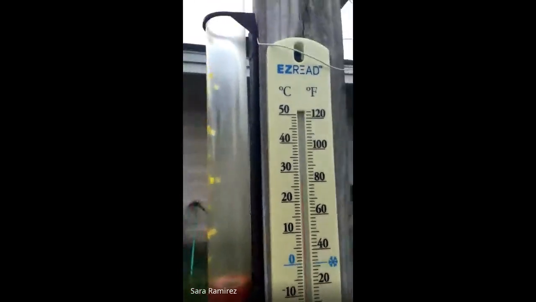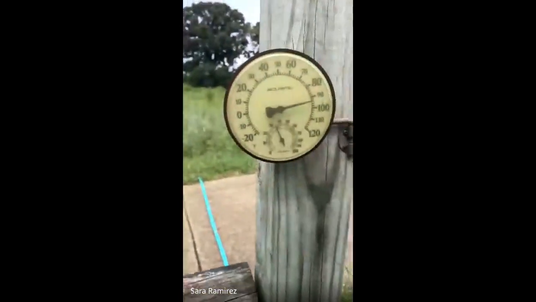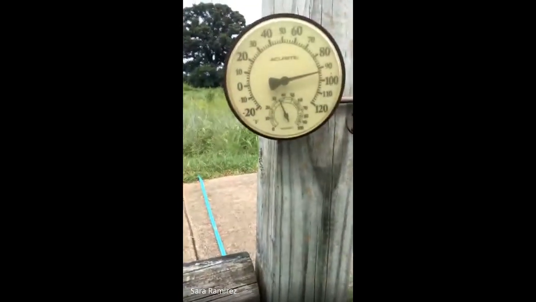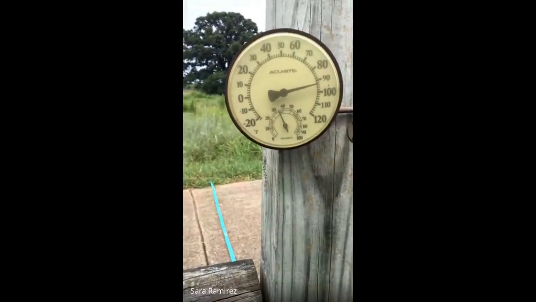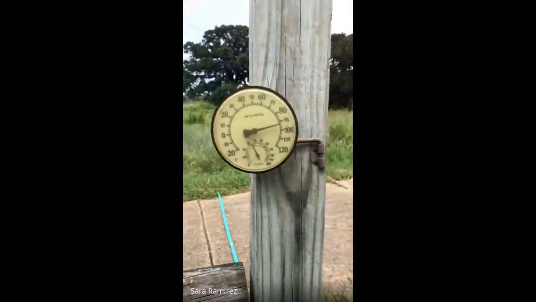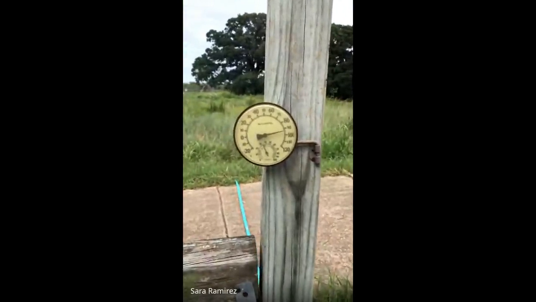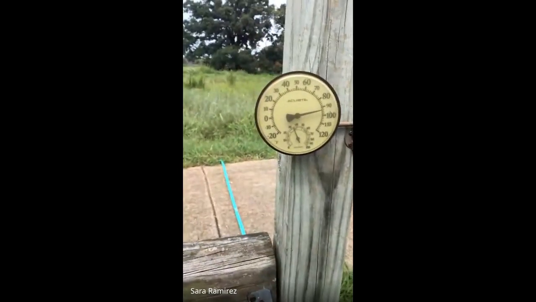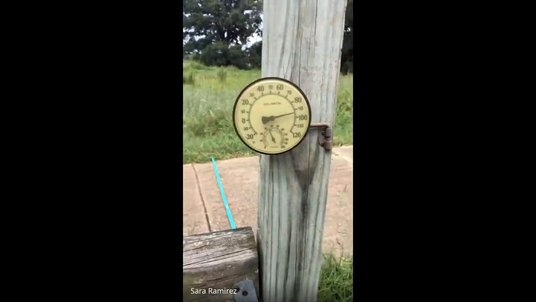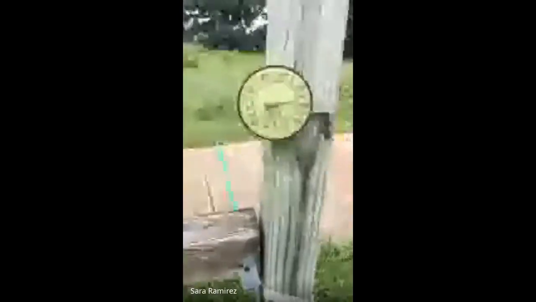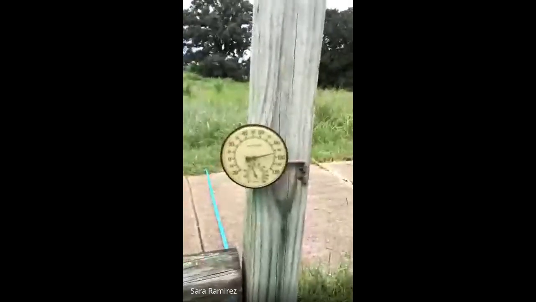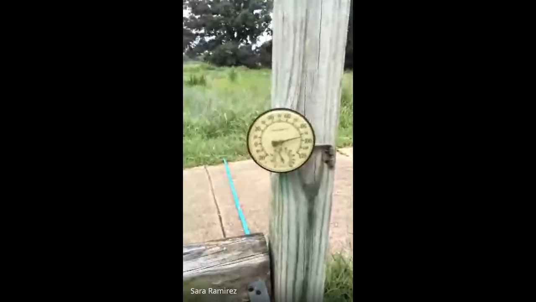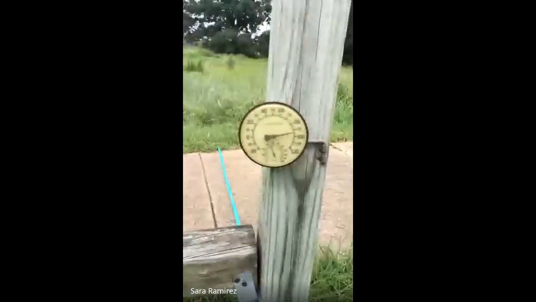Now let's go to the other side. I have another thermometer. This thermometer says it's about 92 degrees Fahrenheit. So oftentimes I get asked, why do I have so many thermometers? That is because the temperature will actually differ depending upon the location of the thermometer. So why do you think that is? Depending upon whether the thermometer is placed in direct sunlight or in the shade, we'll get a different reading.